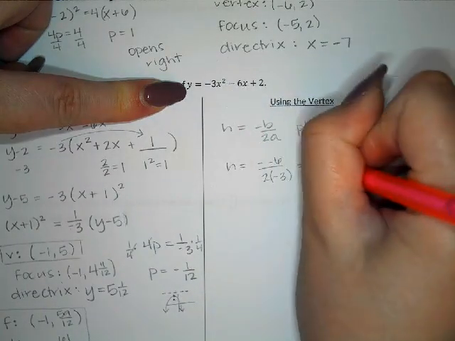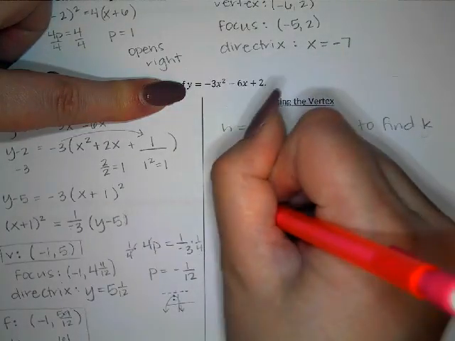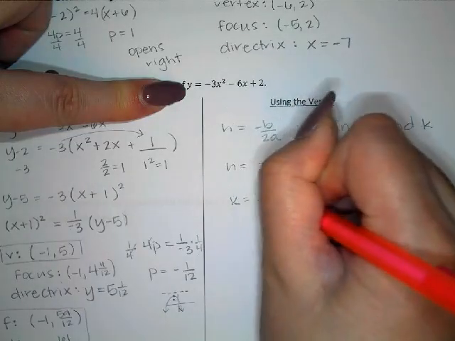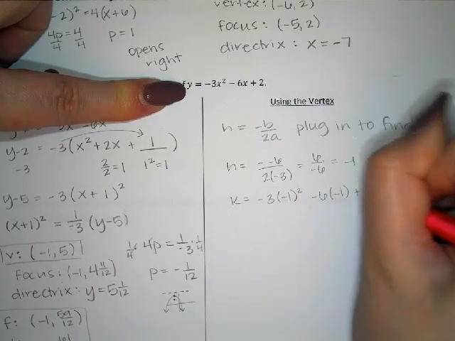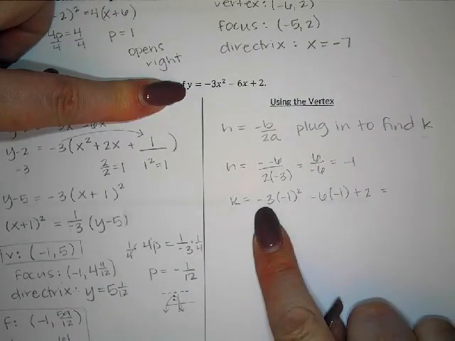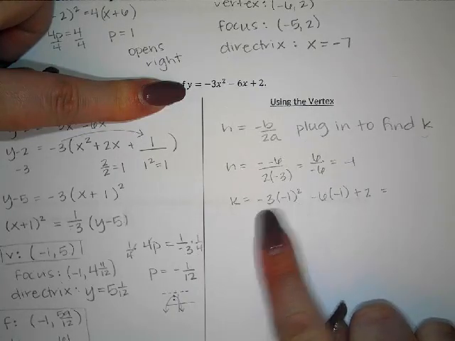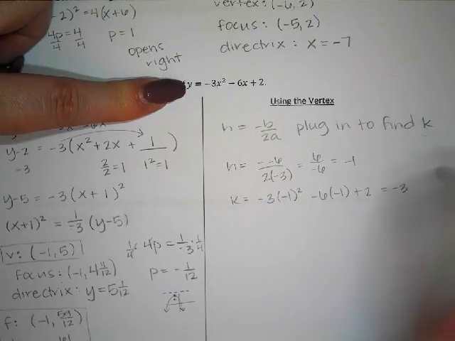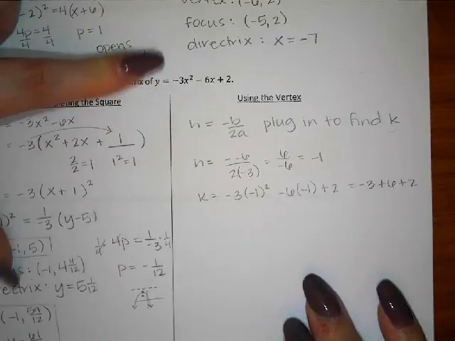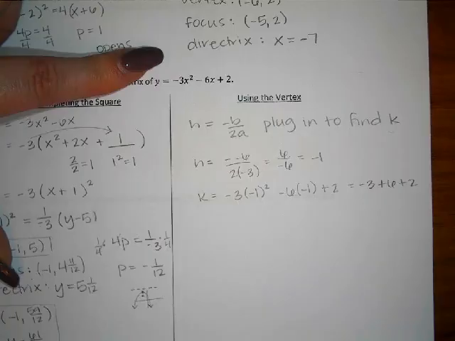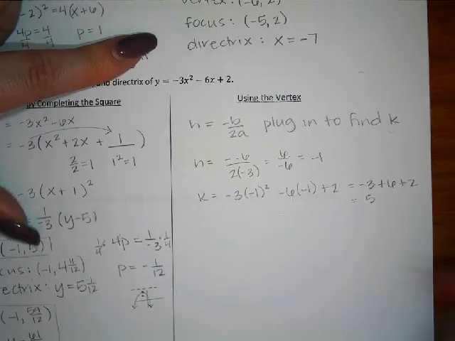Okay, and then the k value is going to be -3 times -1 squared minus 6 times -1 plus 2. So -3 times +1, since -1 squared is +1, so that would be -3, +6, and then plus 2. And so this is 3 plus 2 is 5. All right, so the vertex that we get here is -1, 5.